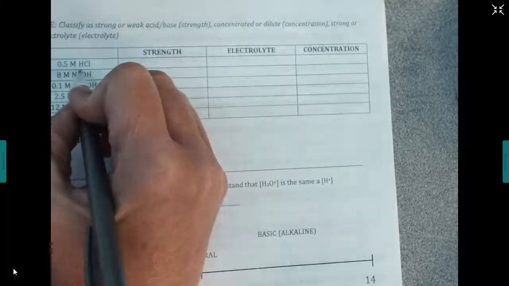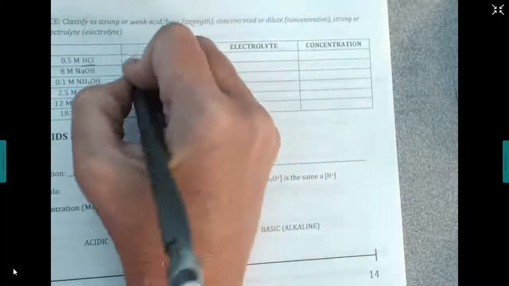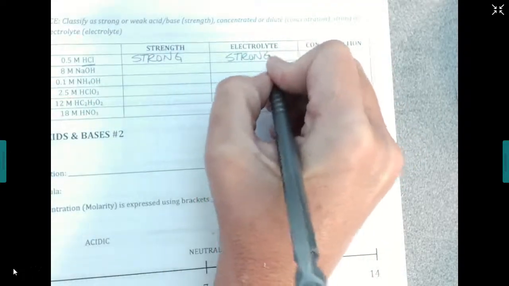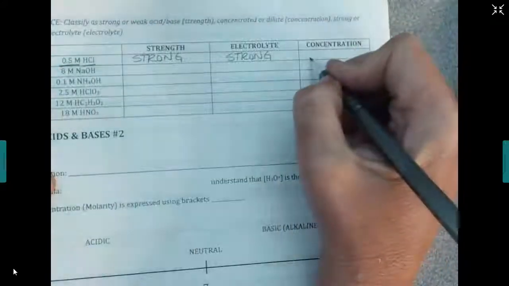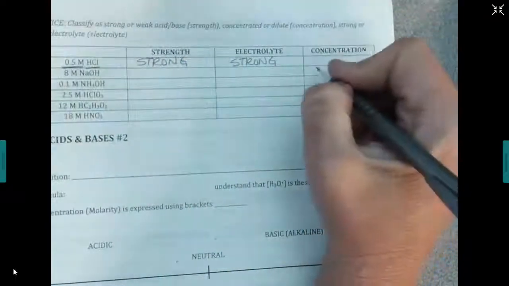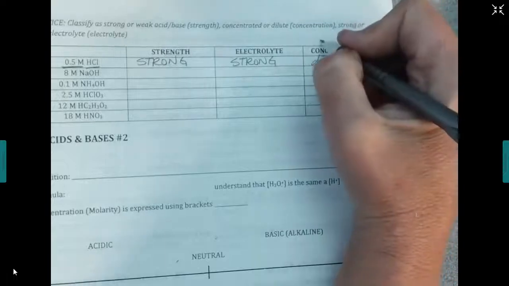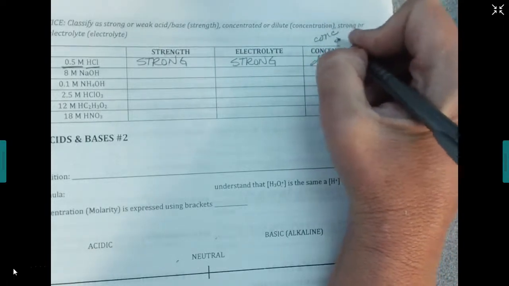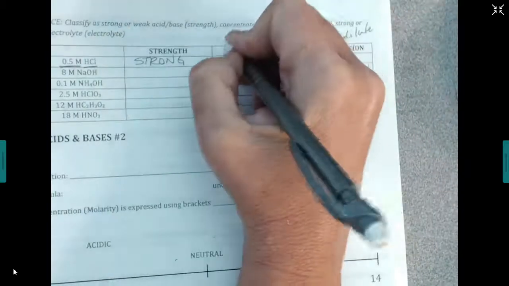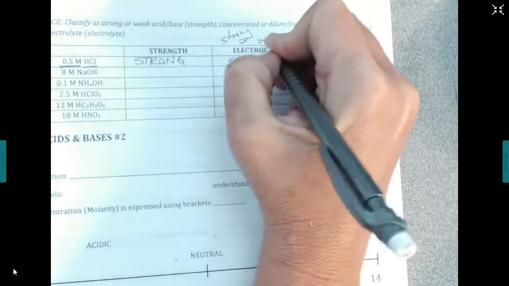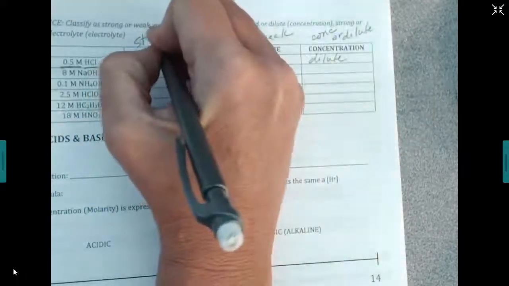So let's practice on this. Go ahead and pause this video so you can practice, and then we'll come back to it. So hydrochloric, this is going to be strong. Since it's strong, it's going to be a strong electrolyte, but it's only 0.5 molar, so it is a weak, I'm sorry, not weak, it's dilute concentration. So concentration is going to be concentrated or dilute. This is strong or weak. Strong or weak.